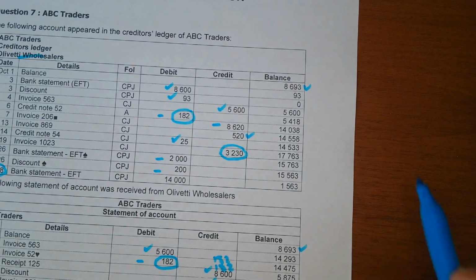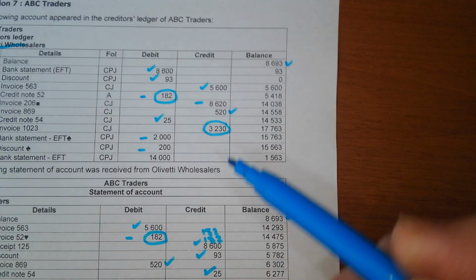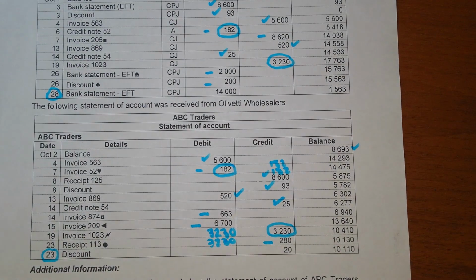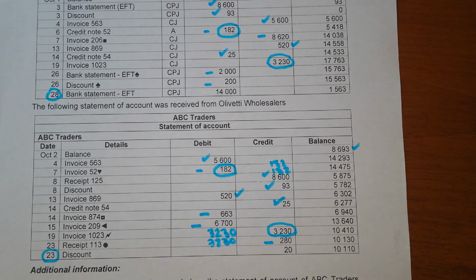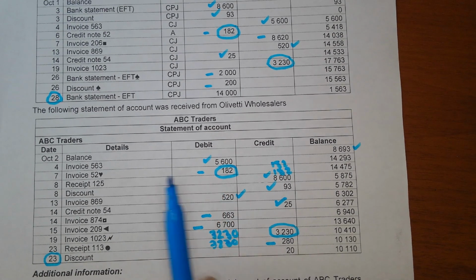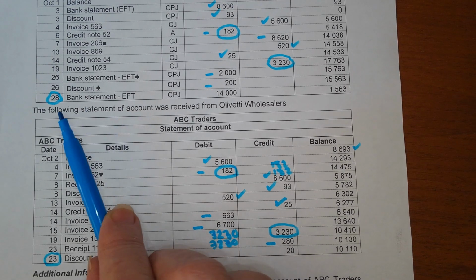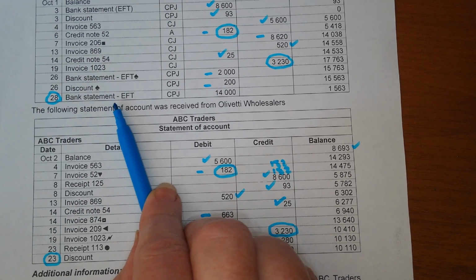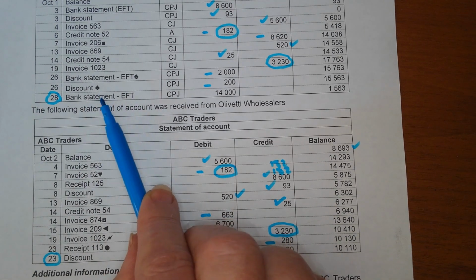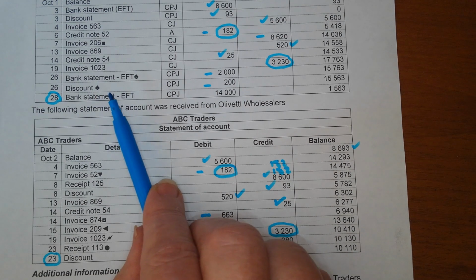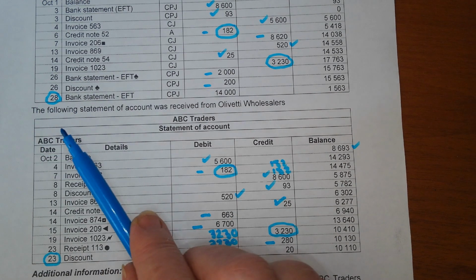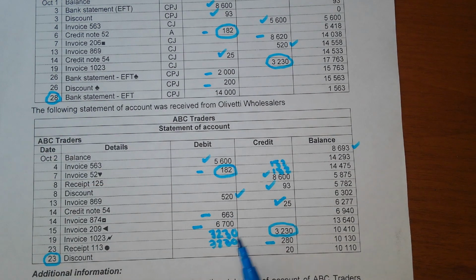Now, after we've done everything, I check all my figures in my books and in their books, just to ensure that there's nothing that was not done. What can happen quite often is that we can make payments and discounts and receive invoices after the 23rd and we recorded it immediately in our books, then they don't have to give you a sentence to tell you that's what happened. You have to look at the date and realize that those entries are after the 23rd, so it means that I must put it into the statement of account.